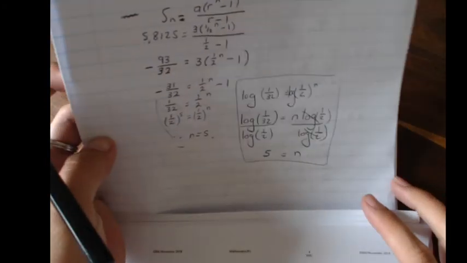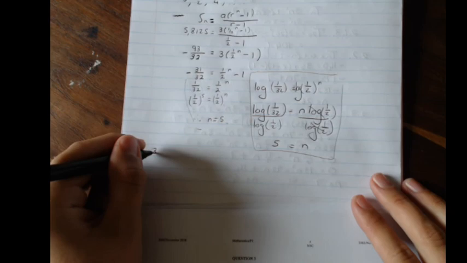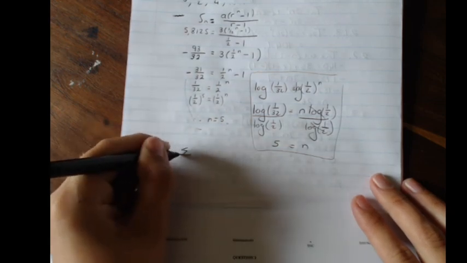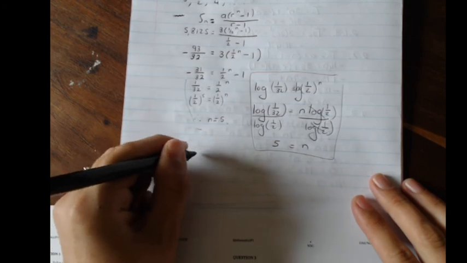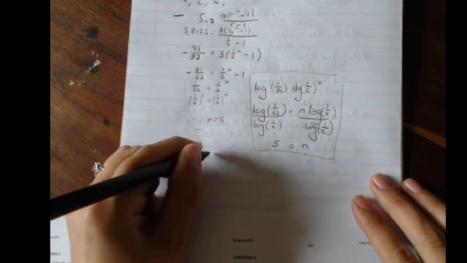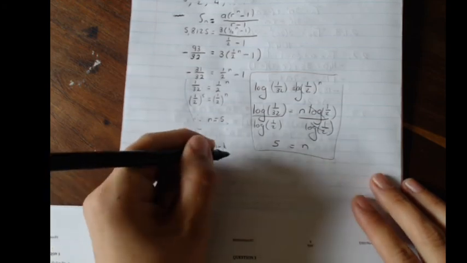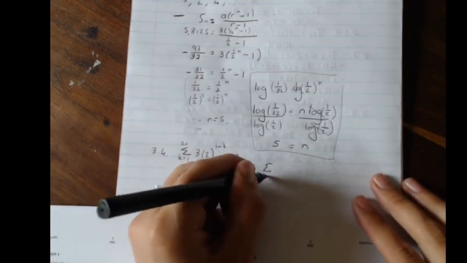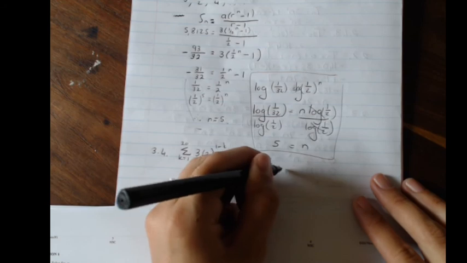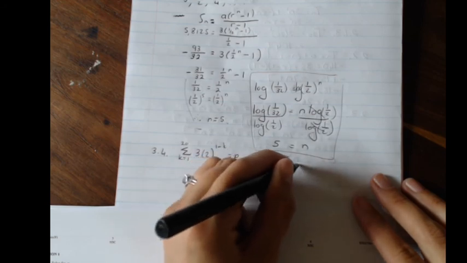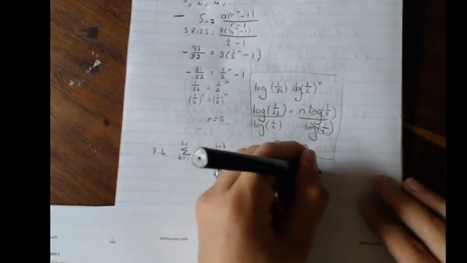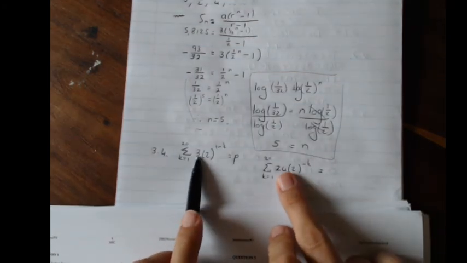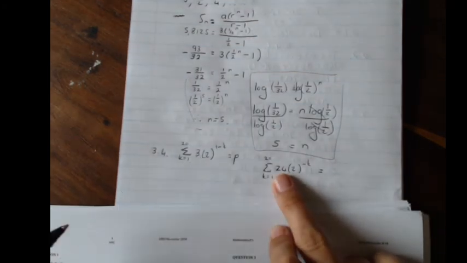This is now problem solving. So 3.4: the sum from k is 1 to 20 of 2 to the power of 1 minus k is equal to p. I want to move to the sum from k is 1 to 20 of 2 to the power of 4 minus k, and I want to know what this is. So what happened from there to there is every term was multiplied by 8.